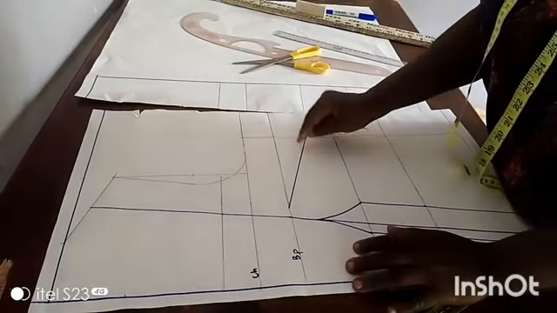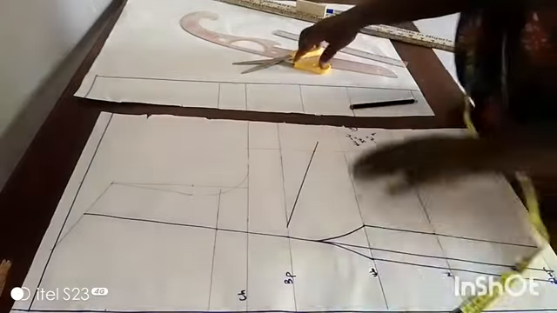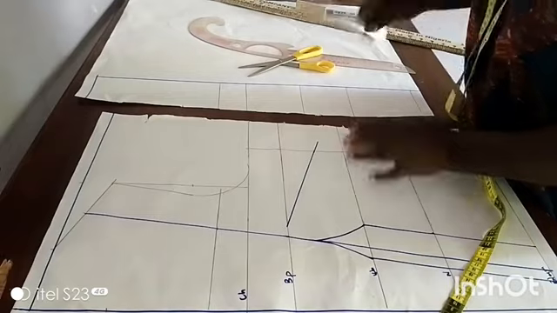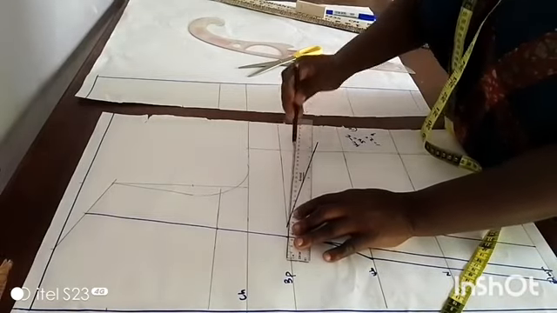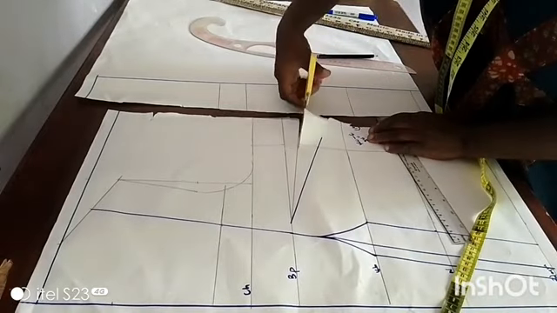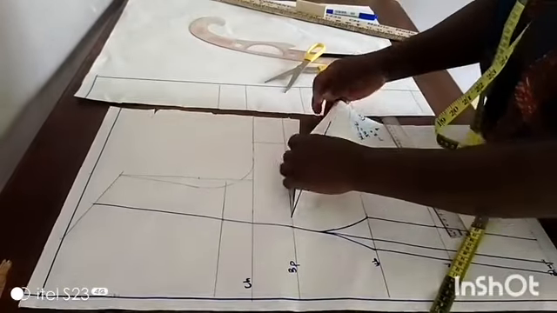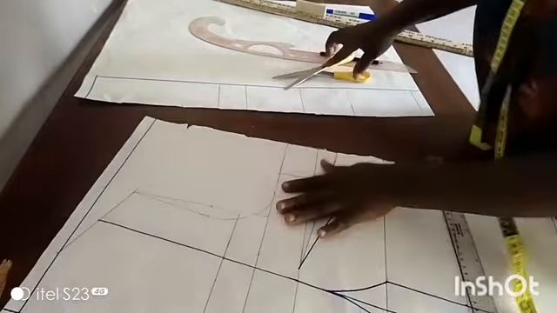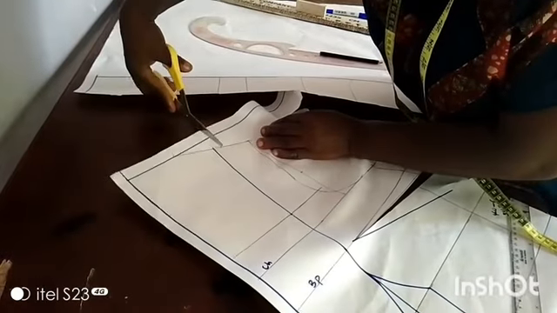So I want to transfer this dart here to the shoulder. To do that, I'm going to divide this into 2 equal halves, like so. Then I'll slash it open. After slashing that one open, I will come here and slash this one too.